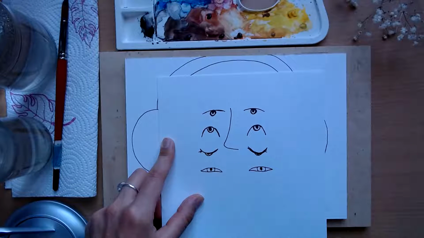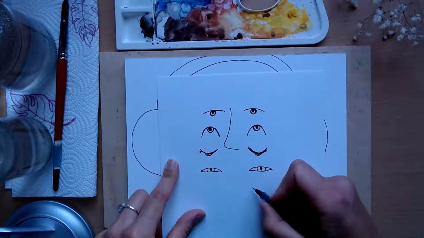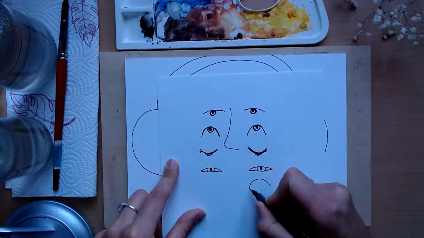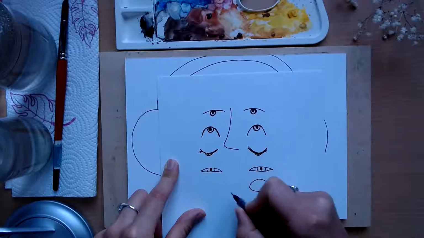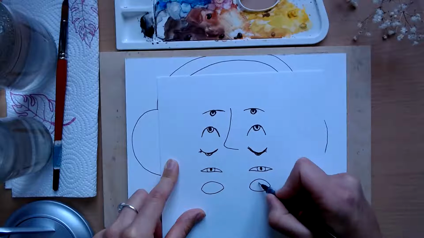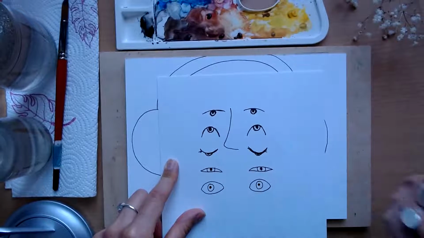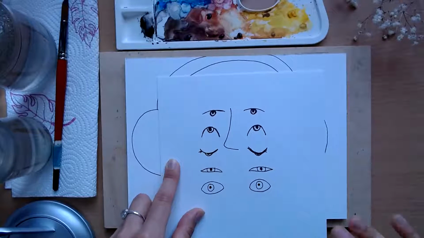Don't mind the noise in the background. You could add bottoms to the big U shapes and add just circles in the middle. These are like shocked eyes. And the list goes on.